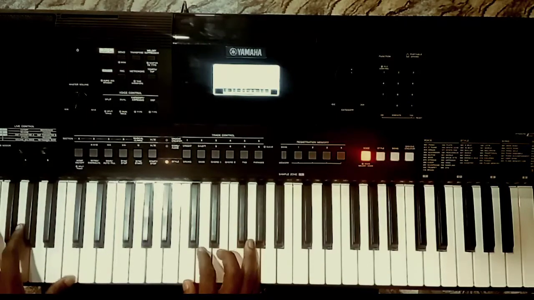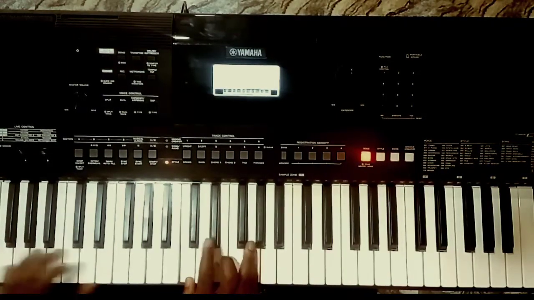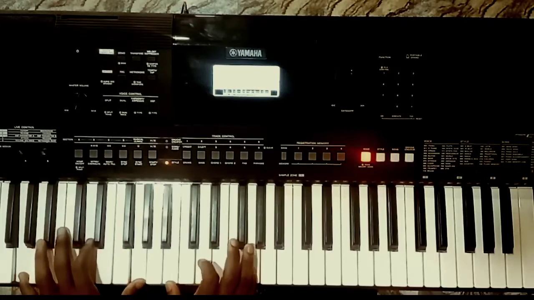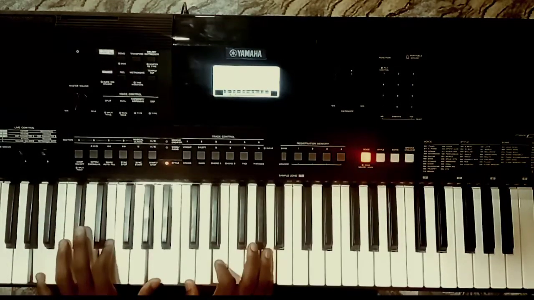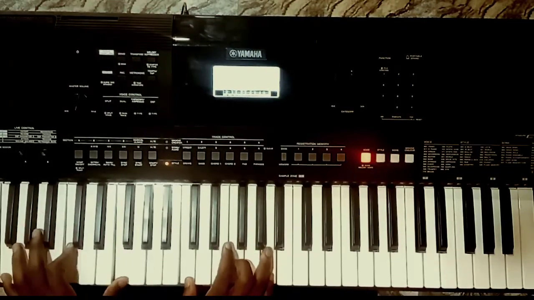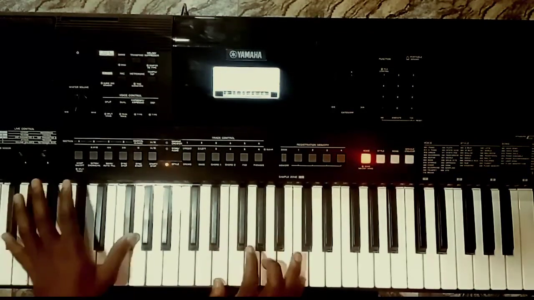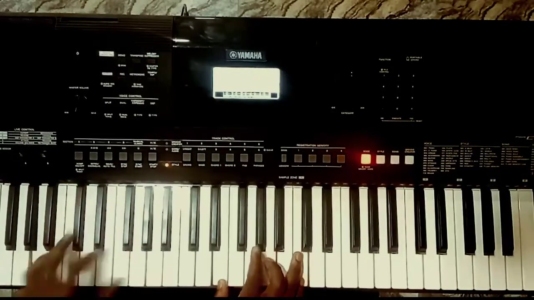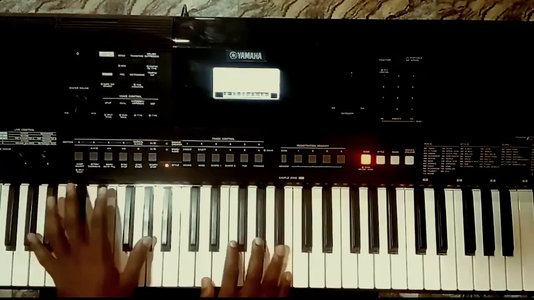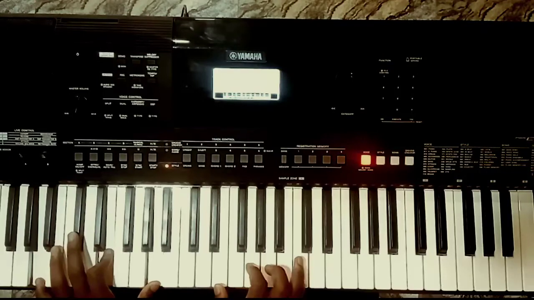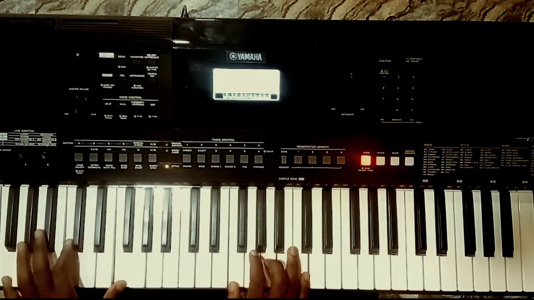1 5 6 4 progression. 1, 5, 6, 4, 1, 5, 6. You see 5 6 4.